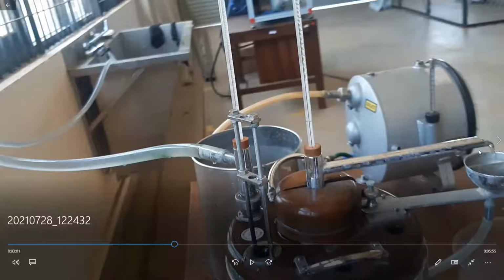This water will go to the waste line, or if you want to calculate, it will go to our collecting bucket. You can see this thermometer will be used to determine the outlet temperature of the water, and this one indicates the inlet temperature of the water.